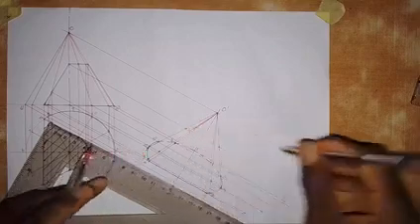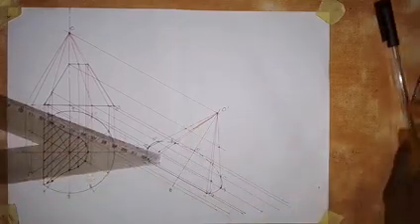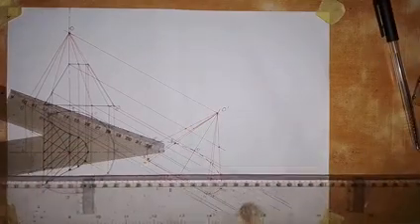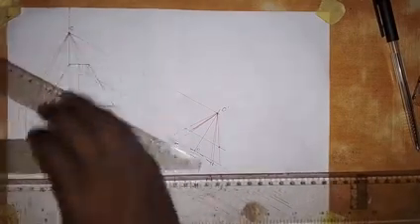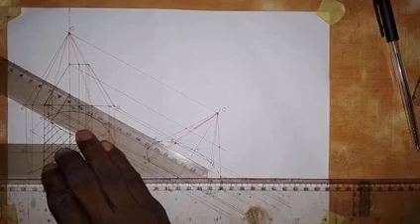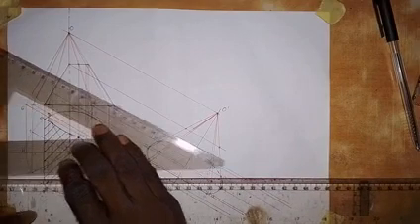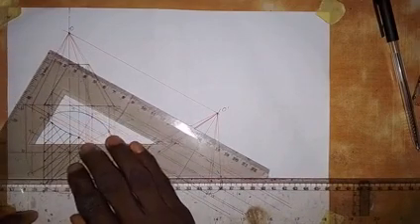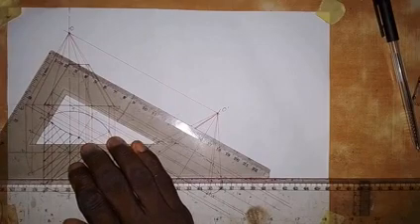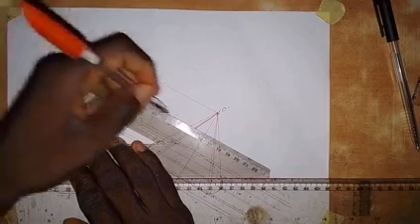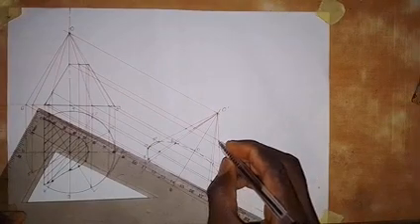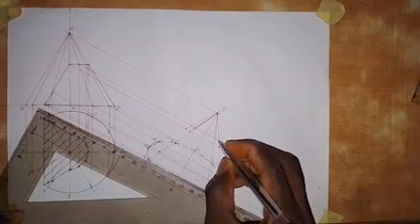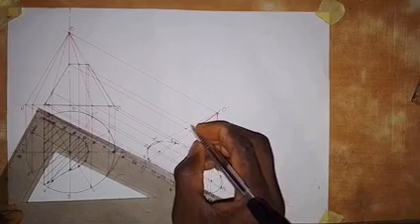Okay, so next we have 2 and 10. Don't forget that points 2 and 10 are on 3 and 9. So if I come to this point here, this is the point. If I draw like this, okay, here we have 2 at this point, and here we have 10 at this point.